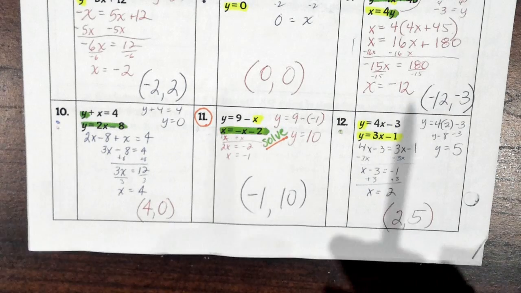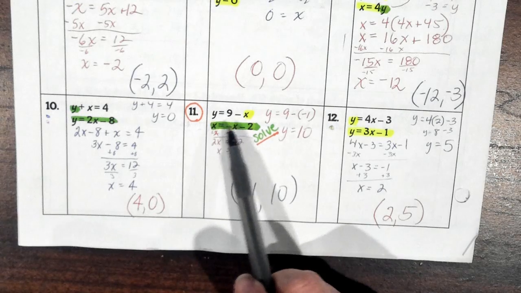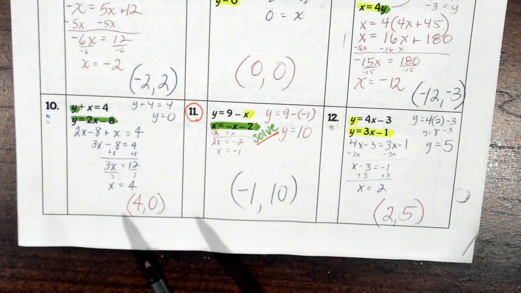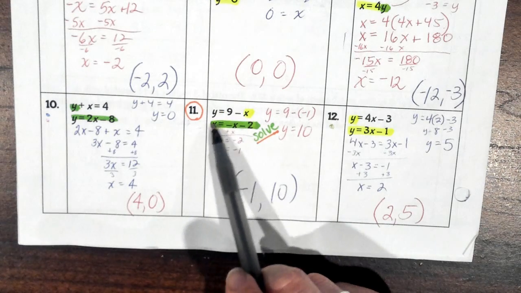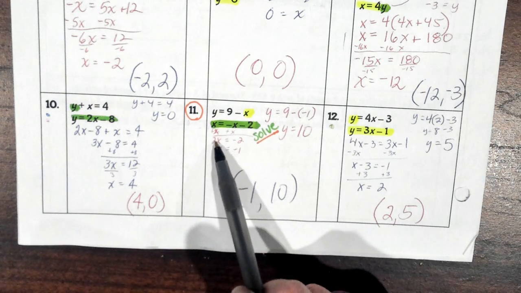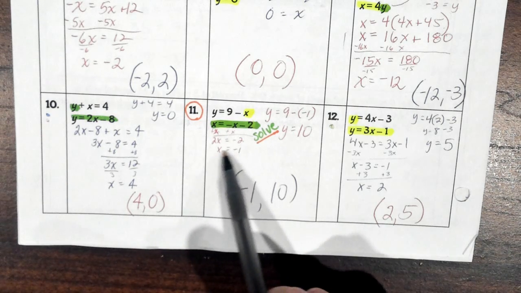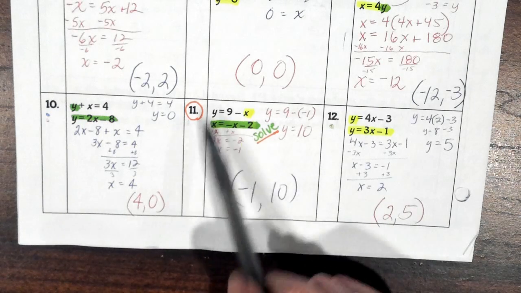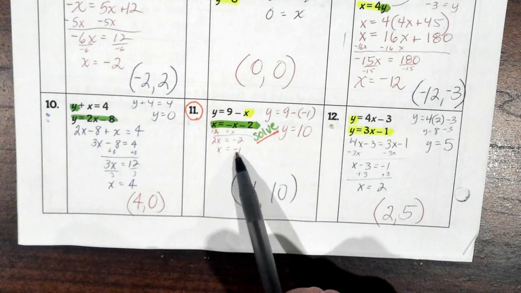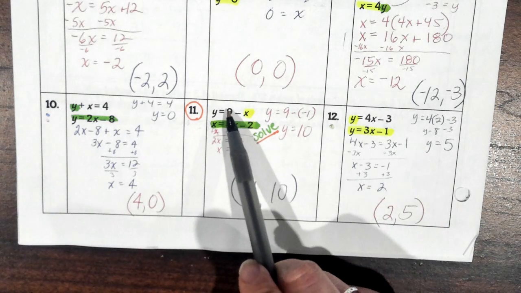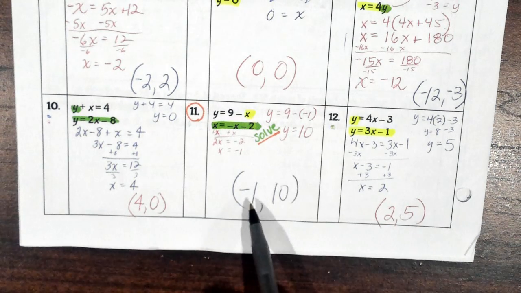Number 11, kind of a tricky one. On this one, so we have two x's here, so we ended up solving for that. I added x over, so I got my variables on the same side, and that was 2x equals my negative 2. Divide by 2, and I got x is equal to 1. I would not give you one like this on the test because that's just a more complex one. So x equals negative 1, and then I plugged it back in. So 9 minus negative 1 gave me a positive 10, so negative 1, 10.